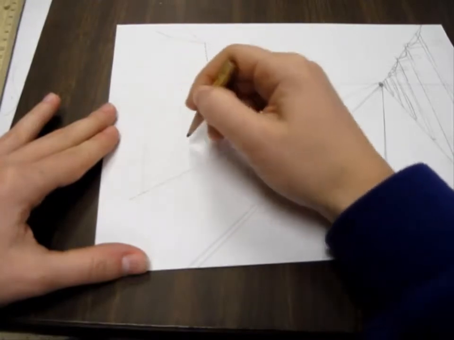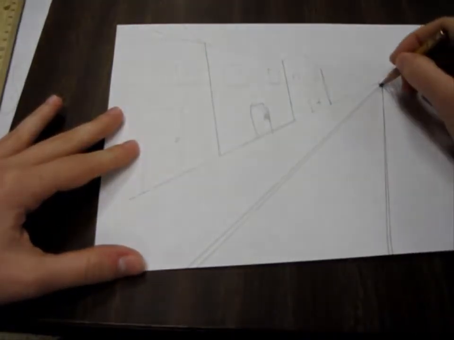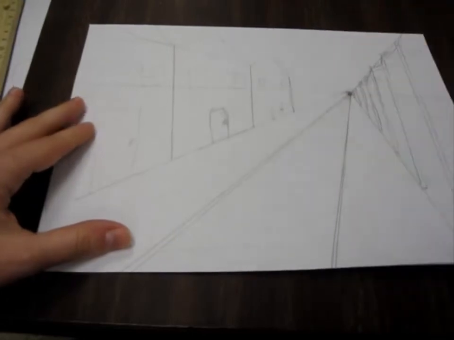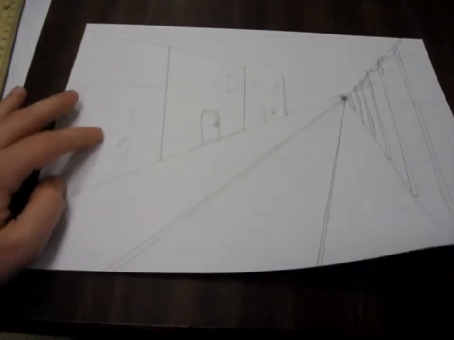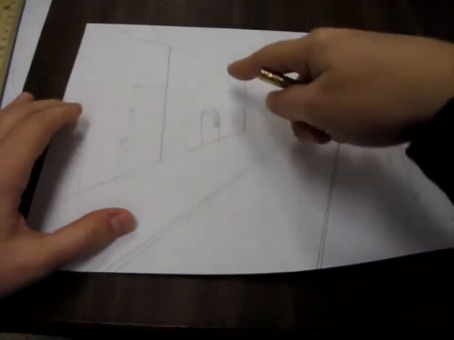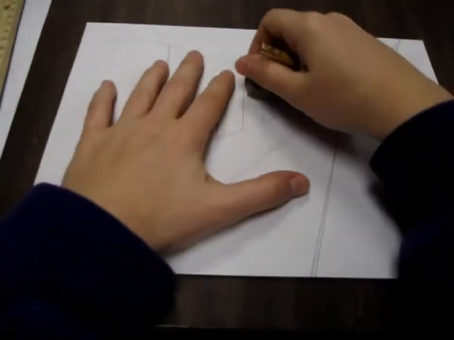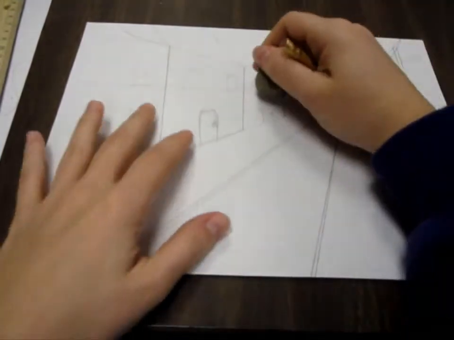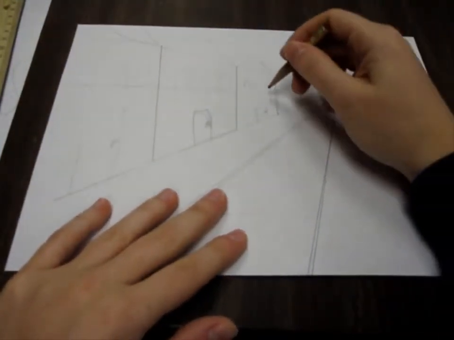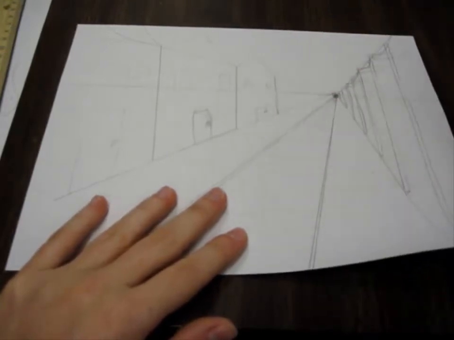But that's one-point perspective. Everything disappears to one point. And as it gets closer to the point, everything gets real small. Okay? Now these lines here, the horizon line and this, if they go through a house or something, you can erase them because those are just guidelines. But you only see them if you can actually see that far away, which you probably can't.